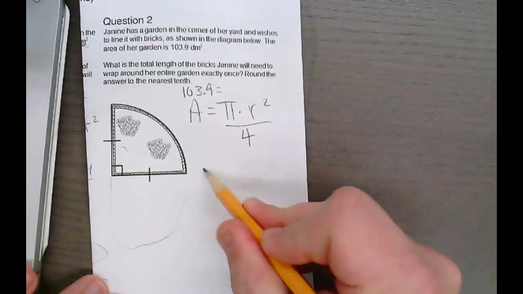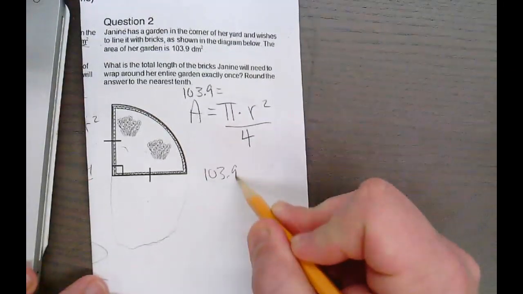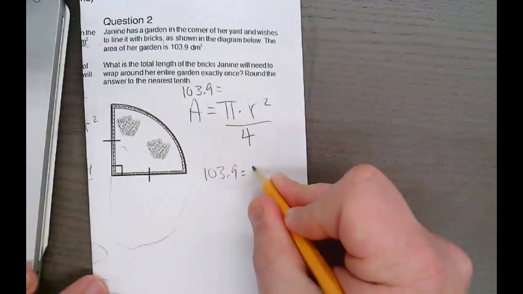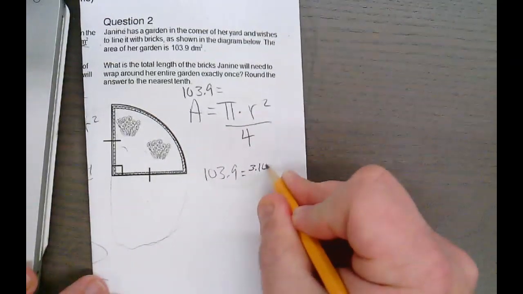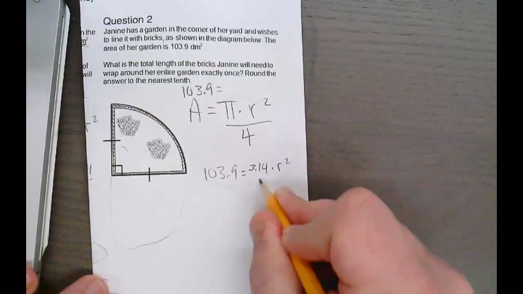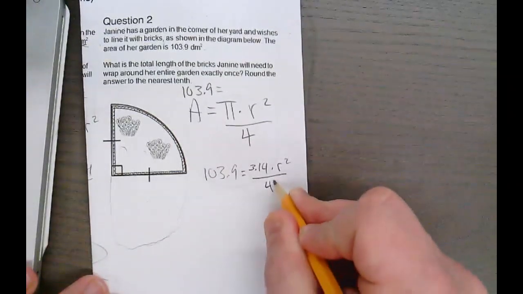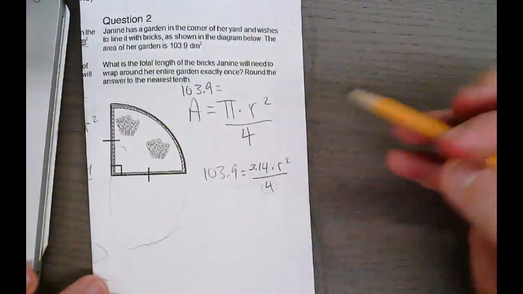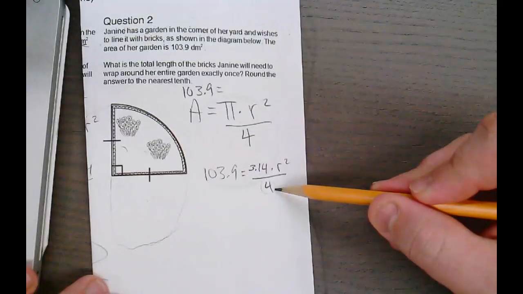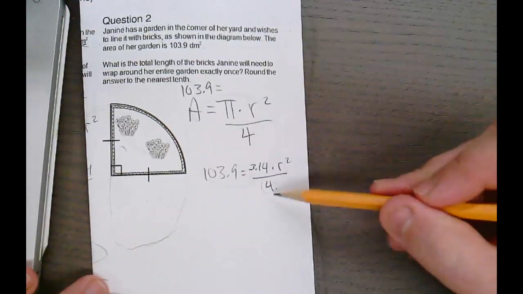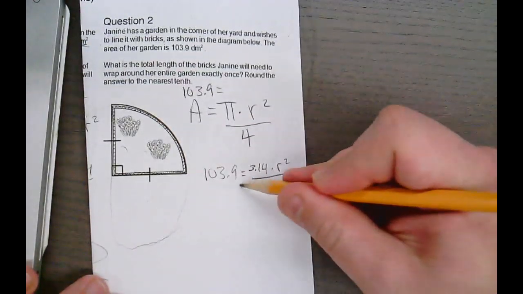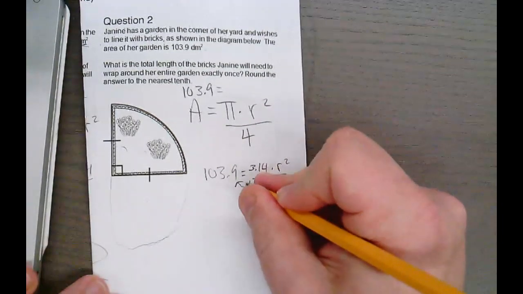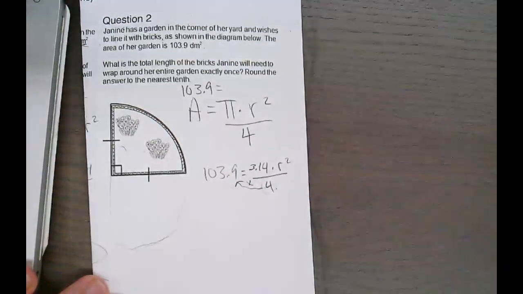So 103.9 is our whole area, which is equal to 3.14 times radius squared divided by 4. This 4 is down below here, and we don't want to keep it there. We've got to move it over there. So you're working backwards, doing the opposite operation. You move this over there and you go times 4.